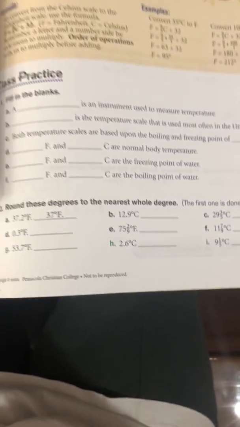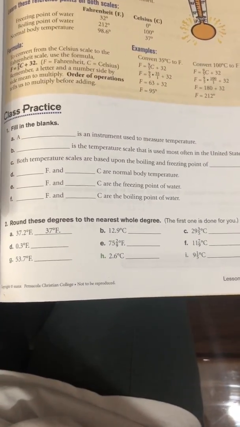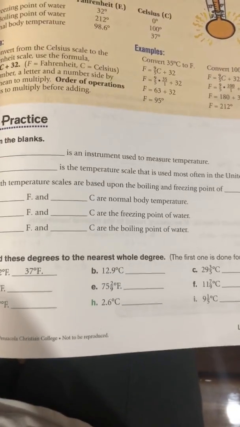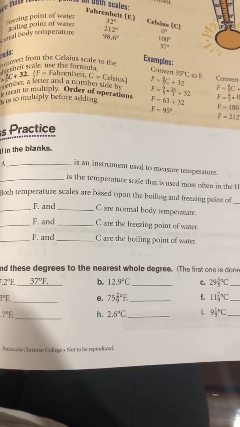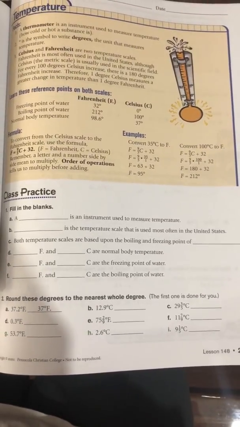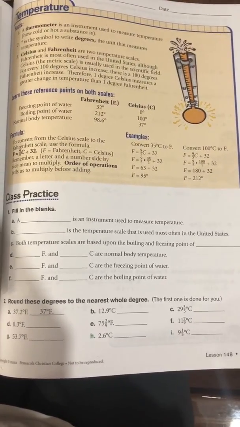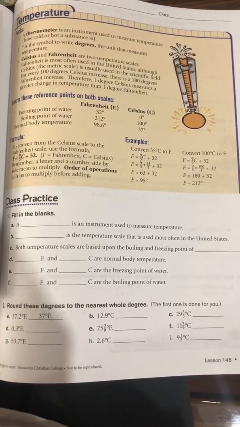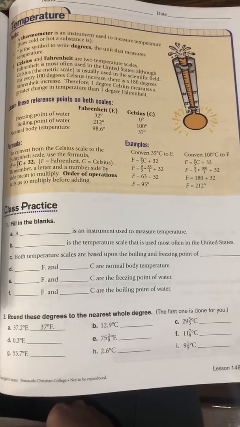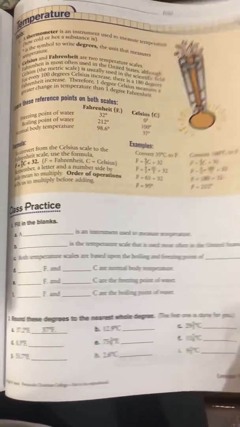Now you just have 6 more to do by yourself. If I were you, I would look at the picture that I send on GroupMe and go ahead and kind of copy this page down on a sheet of notebook paper for yourself, and then you can just fill it out. So I would just take a piece of notebook paper and go ahead and write out number 1 and number 2, and then go back and fill in the answers.